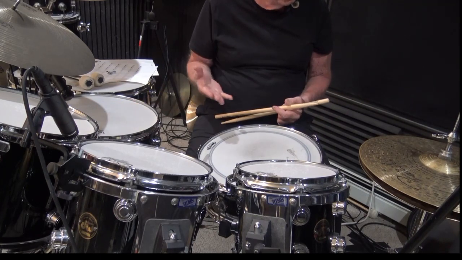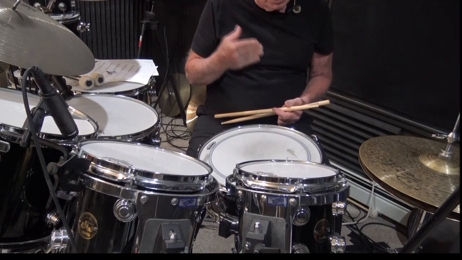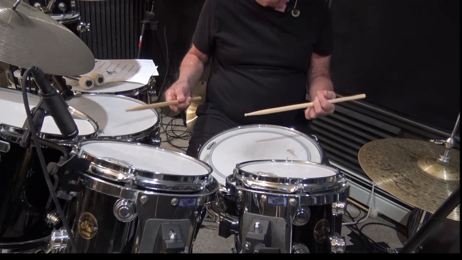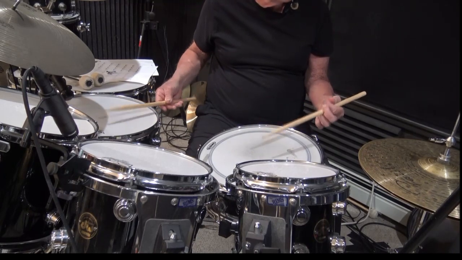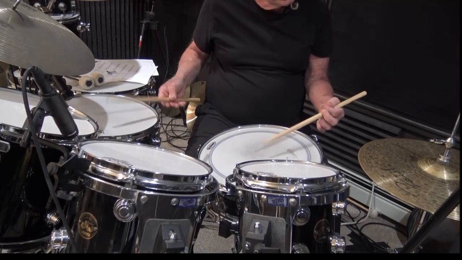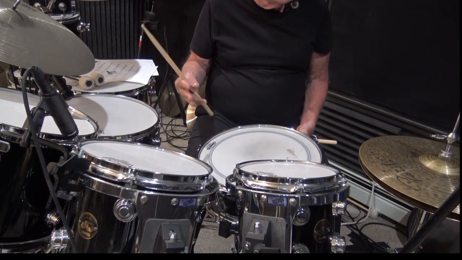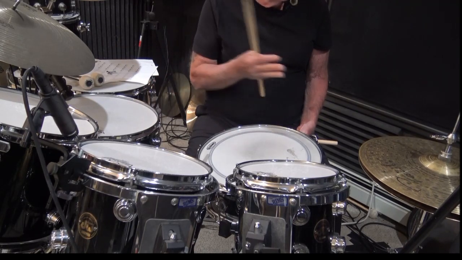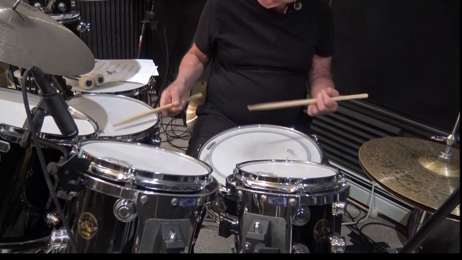Now I need the 1, and I need the 1 and the 2. So the 1 is just on every count, like 1. So that's a combination of line 1, the 8th note triplets, and the 16th notes. Now I'm going to put line 3 with the hi-hat.